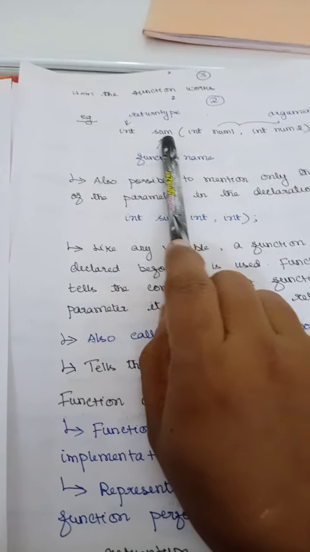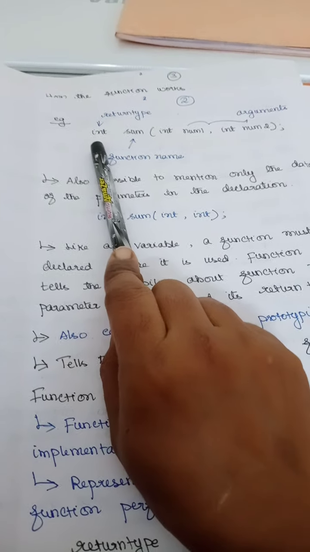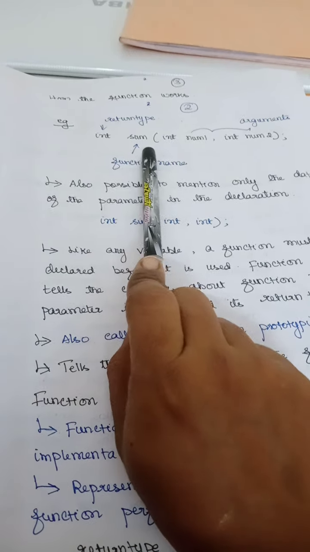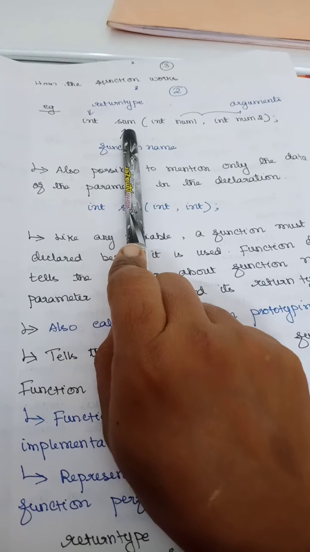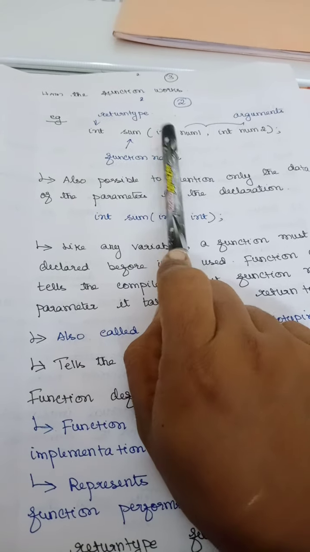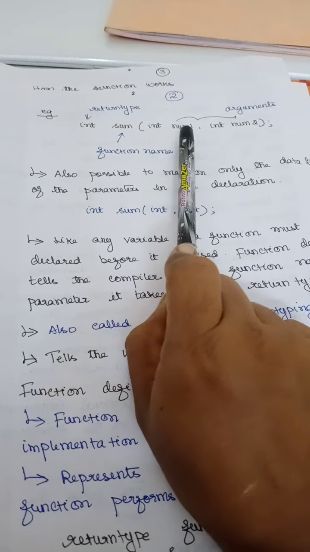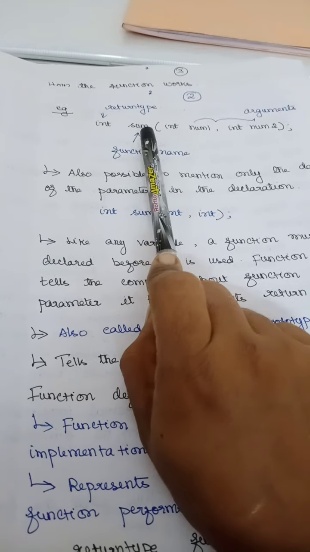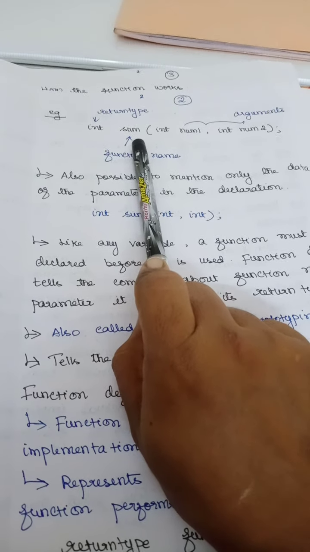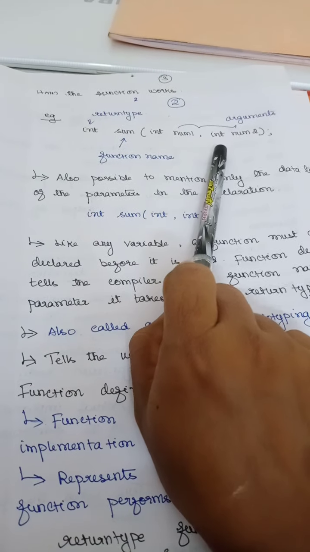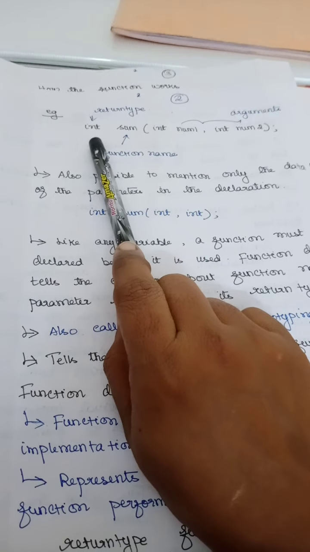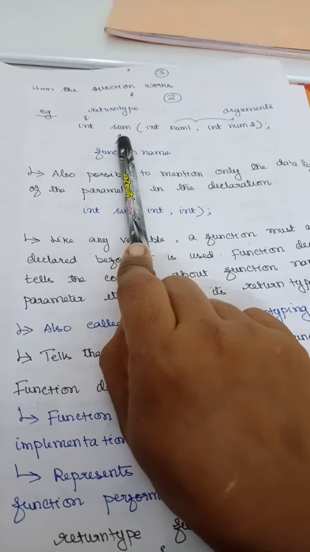We'll see one example. Int is my return type. Sum is the name of the function, and here I am going to have two arguments. So the compiler will know that sum is a function that takes these two arguments, and this is the return type from my sum. Clear?